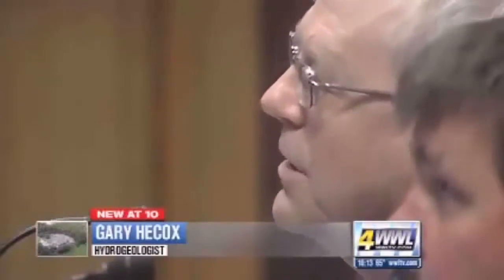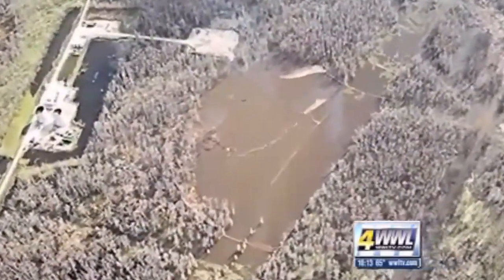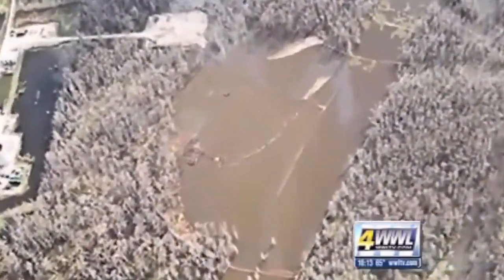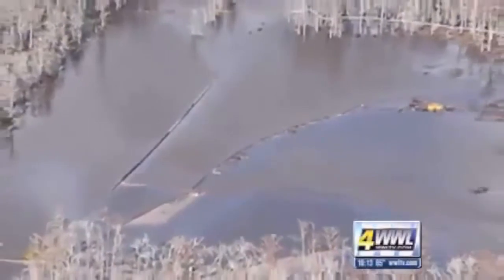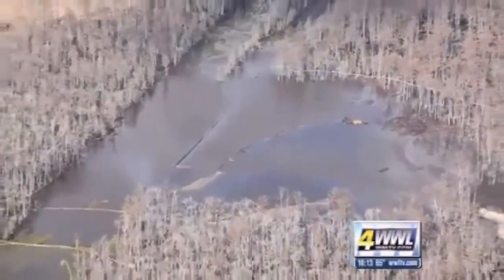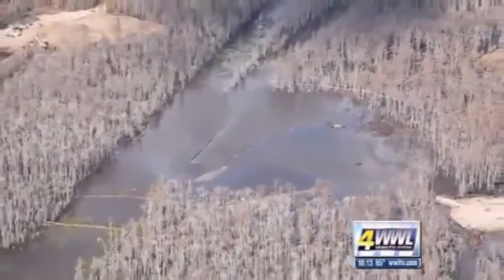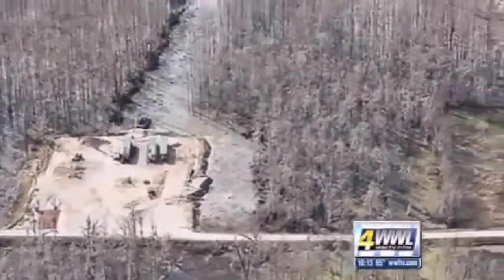The sinkhole is constantly changing. It changes every time we go out there. Gary Hecox is an engineer consulting with DNR about what to do about the sinkhole. It's uncharted territory. The cavern was 3,400 feet deep, which is deeper than any known cavern failure impacting the surface in the international record. Meaning nowhere in the world has a brine cavern this large collapsed, and it's not finished yet. We still have 450 feet to fill.